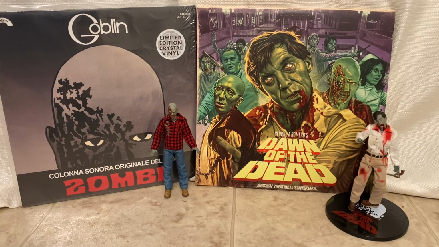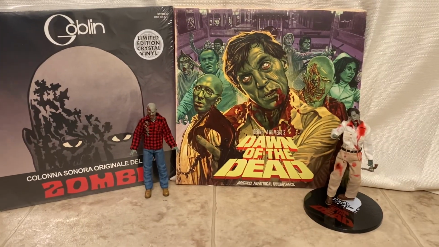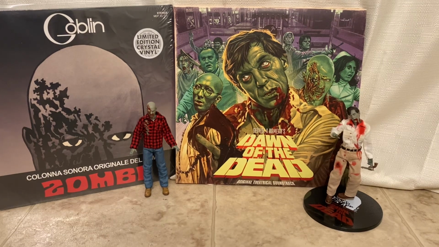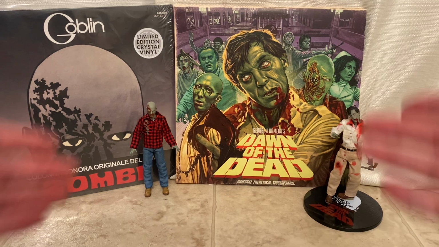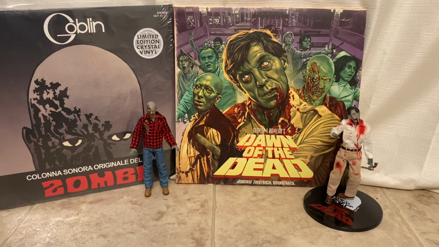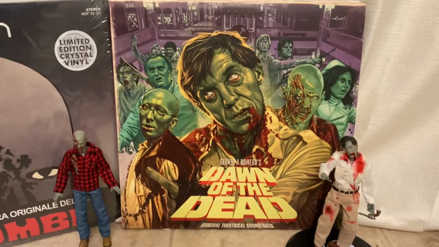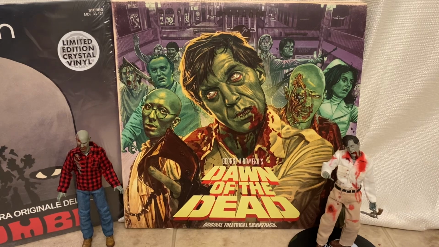And the same thing with Dawn of the Dead. Dawn of the Dead uses all of this cheesy muzak, which is perfect for the theme of the film of these brain dead zombies who are basically standing in for consumers, going to pray at the shrine of consumerism, a shopping mall. And so you've got all of that playing in the background of this shopping mall, and it's perfect.